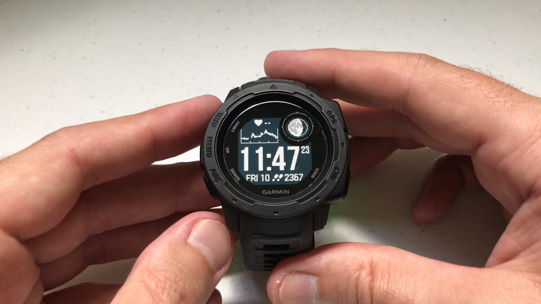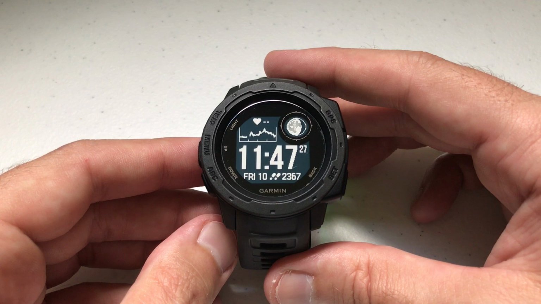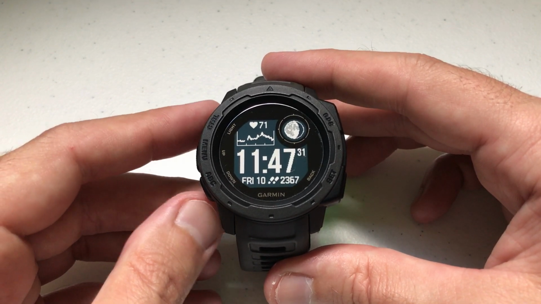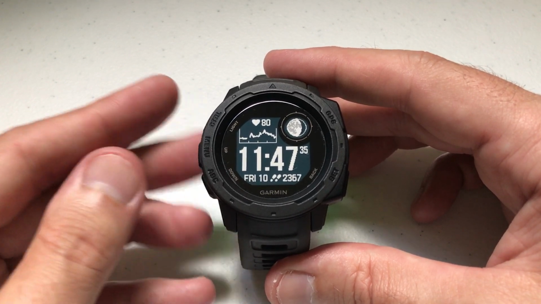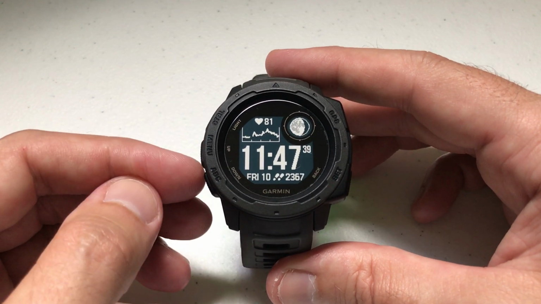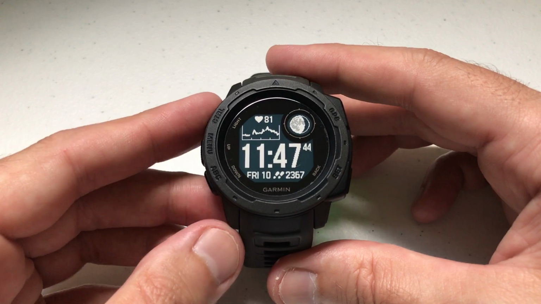I mention that because some of the settings and some of the activities can be different between the different watch models. This video might help you, but if you've got one of the other models, if you notice any differences, that could be why. The other thing I'll mention is I'm using this watch as delivered from Garmin. I haven't adjusted any of the hotkeys on the watch.